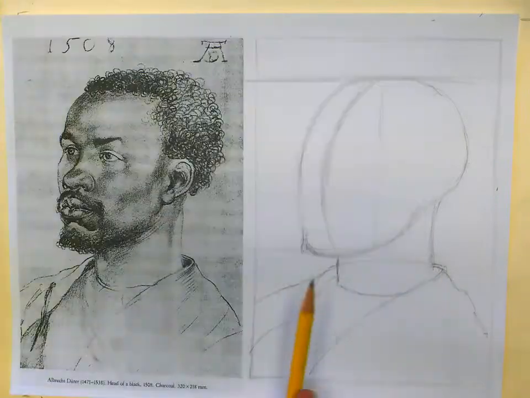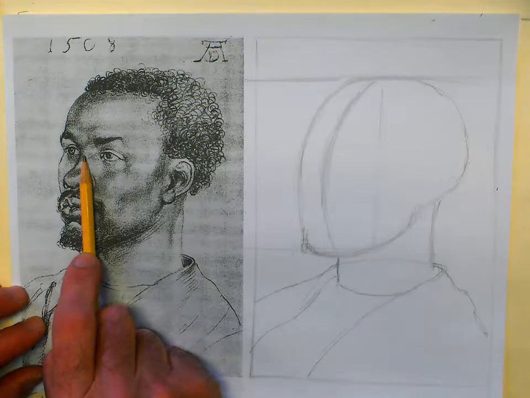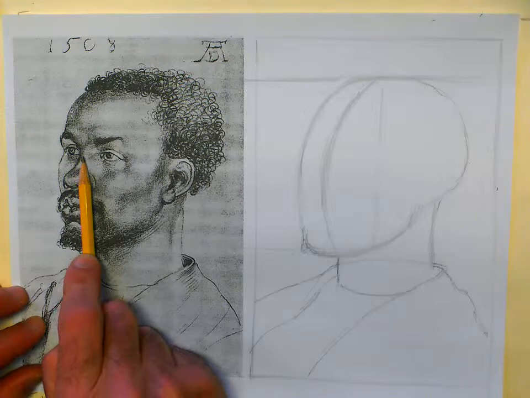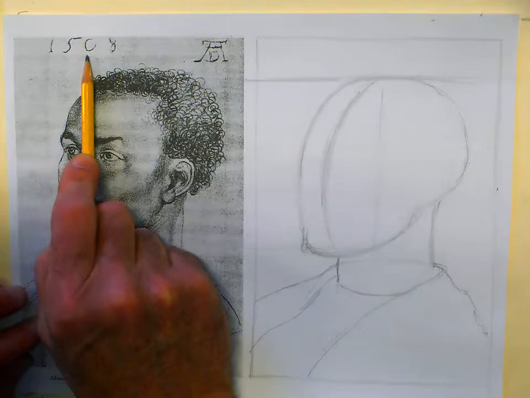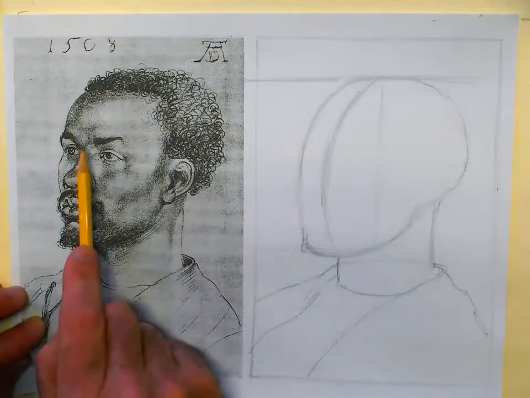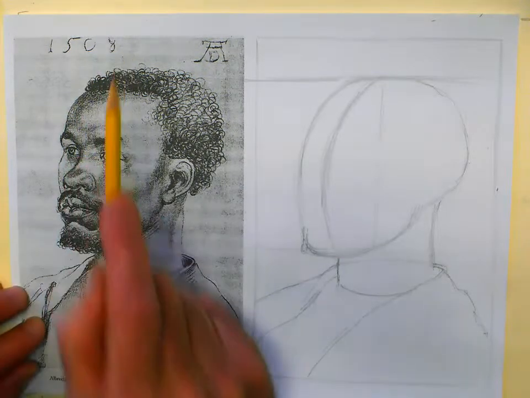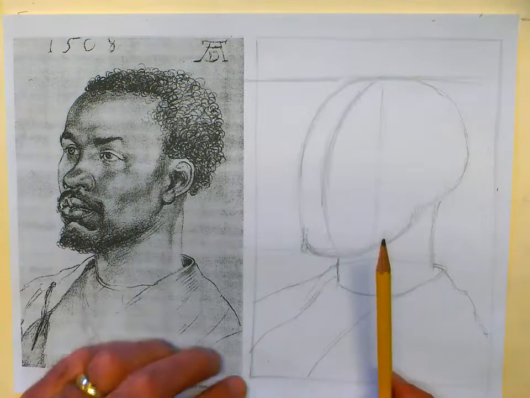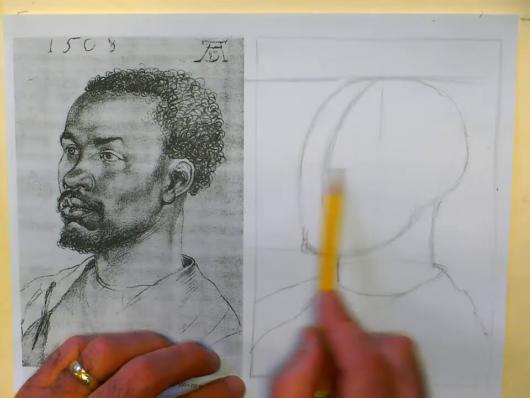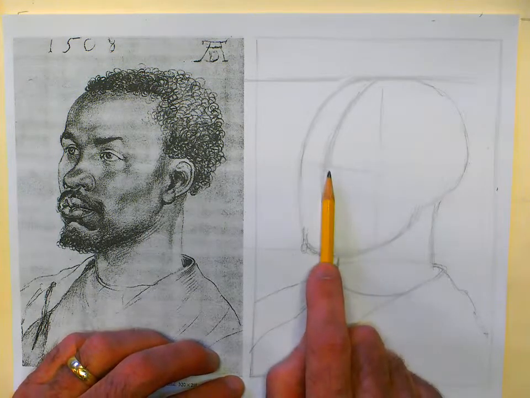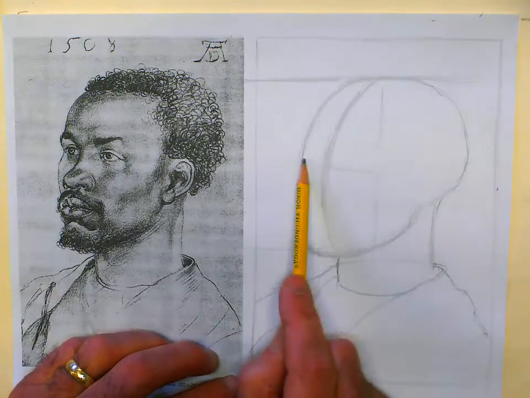Now, where does this eye level line go? Well, if we look right between his eyes and measure down to the bottom of his chin, you're going to find that if you go right between his eyes, and then draw a line straight over to the top of his head, his eyes are just very, very slightly above halfway, partly because his beard is down a little bit. So what I'm going to do is very lightly, right here, estimate where the halfway mark is, and go up just a touch from there.